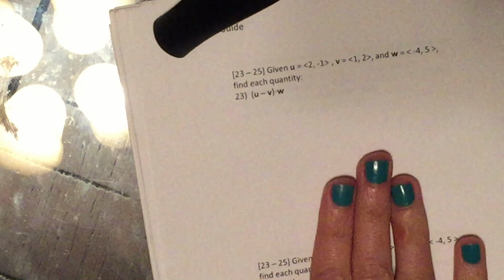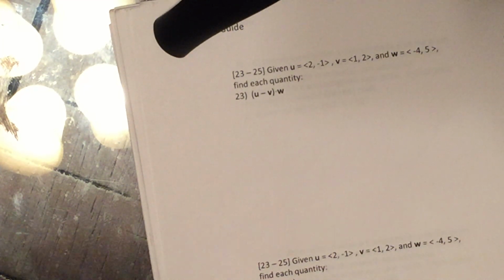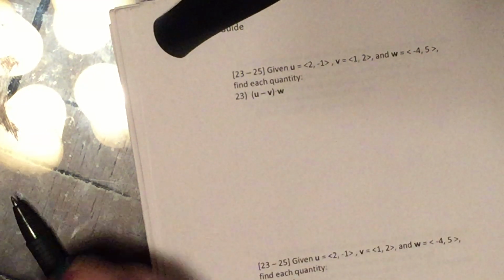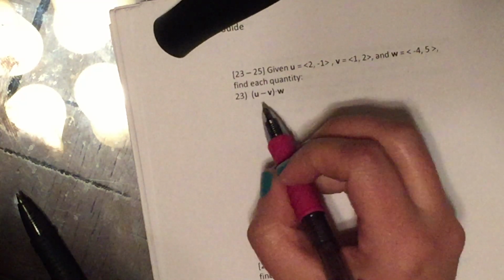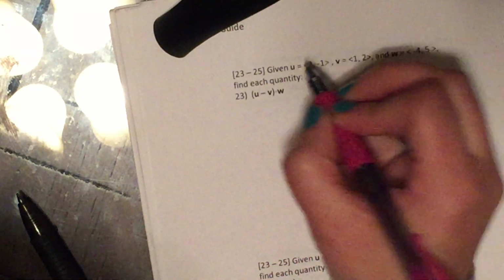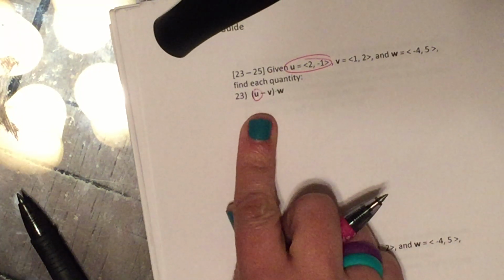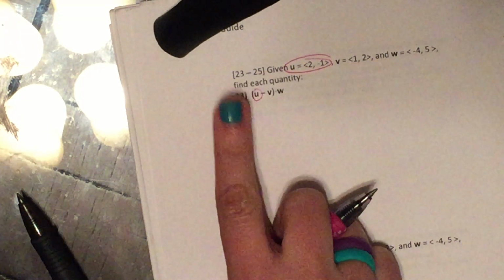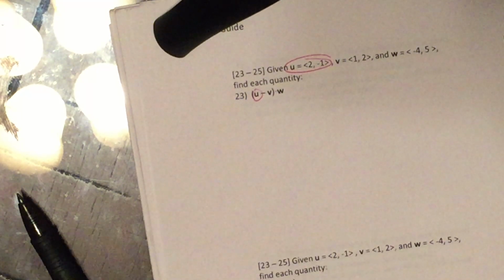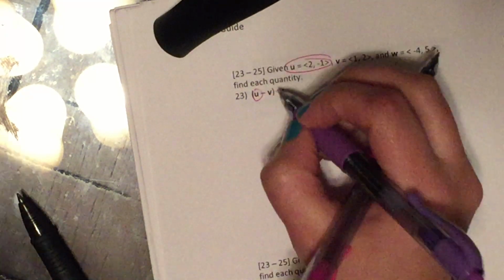Okay, now this will be on the test. So this is an important skill to practice. Okay, so we have a difference and a dot product. So vector u, I'm doing that difference. Now, it's just like order of operations, parentheses first. Dot product is like multiplication, so you would do that after. So we're going to do this part first.